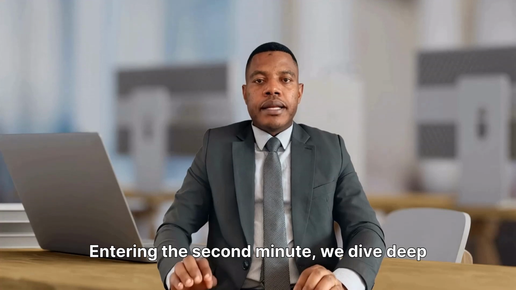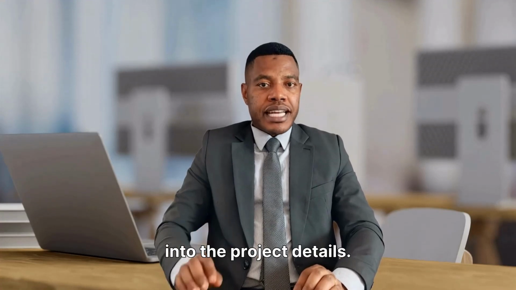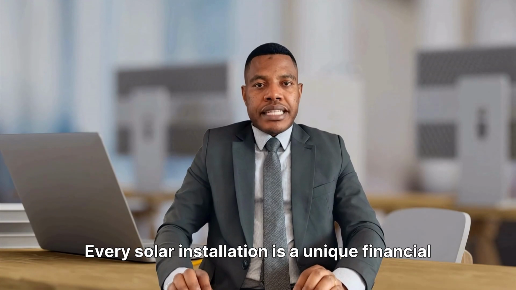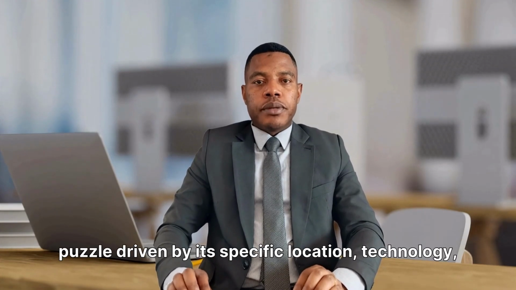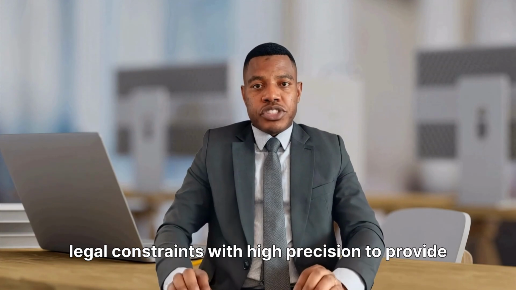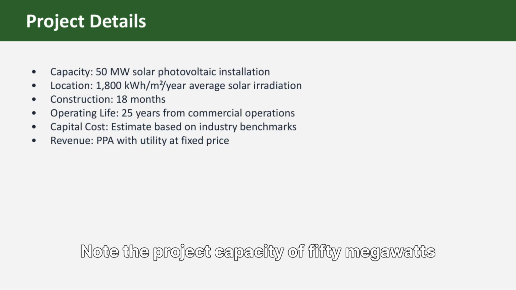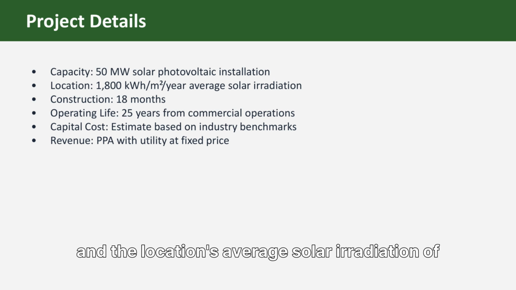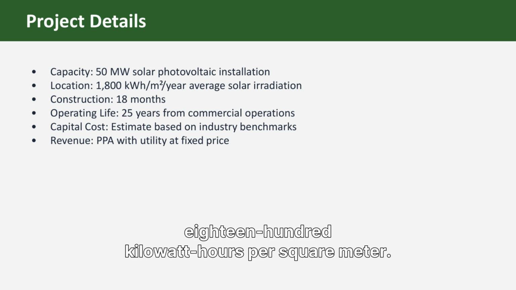Entering the second minute, we dive deep into the project details. Every solar installation is a unique financial puzzle driven by its specific location, technology, and contractual terms. Your model must capture these physical and legal constraints with high precision to provide an accurate valuation. Note the project capacity of 50 megawatts and the location's average solar irradiation of 1,800 kilowatt-hours per square meter.